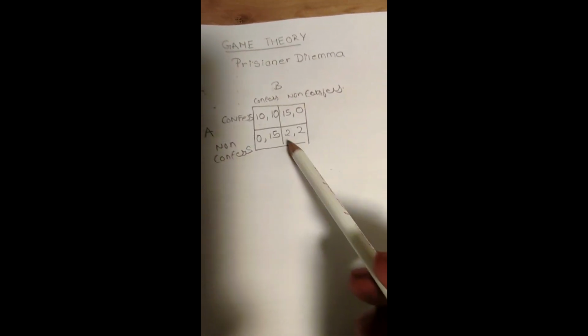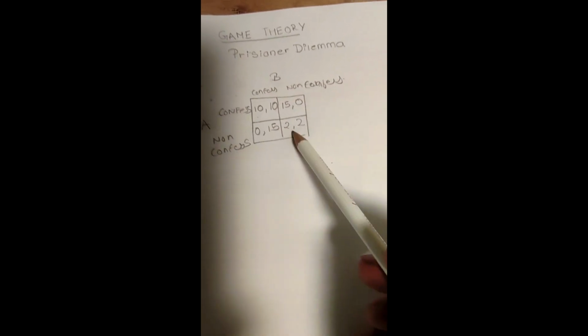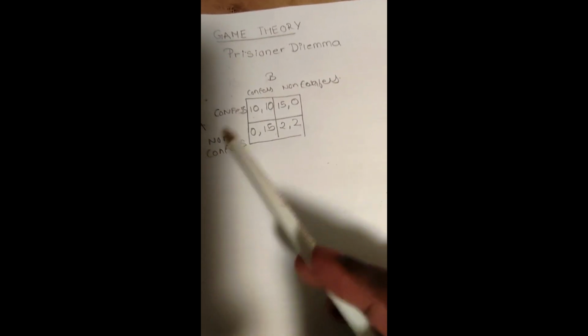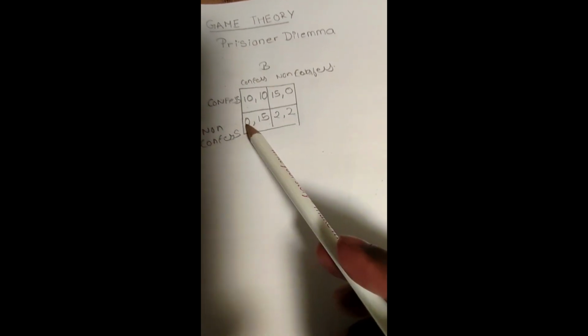So if both parties confess, both will get 10 years of jail each. If neither party confesses at all, it will be 2 years each. And if only one party confesses, he will go free and the other party will get jail, and vice versa.